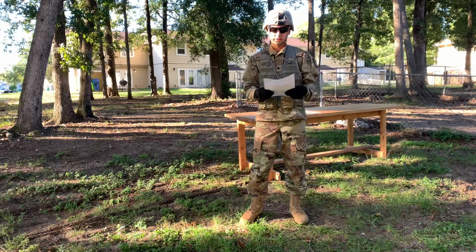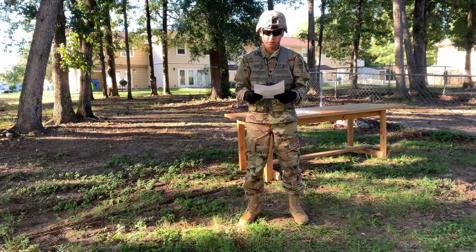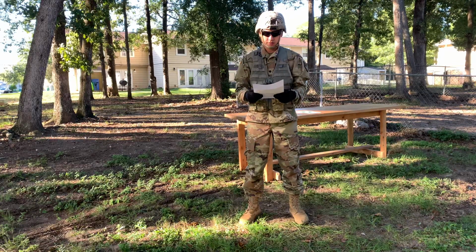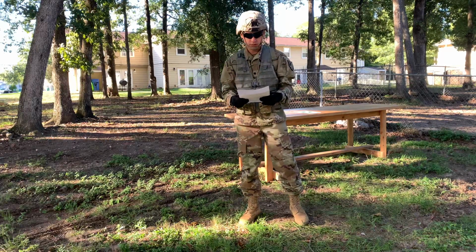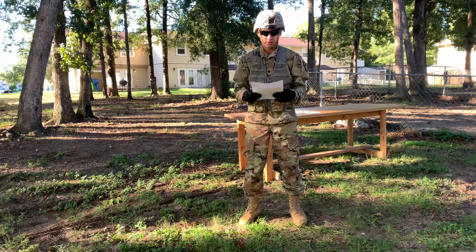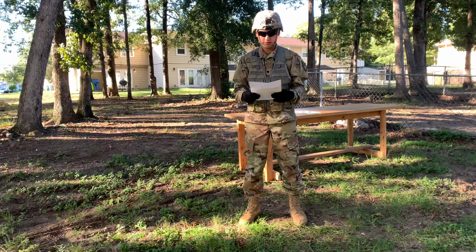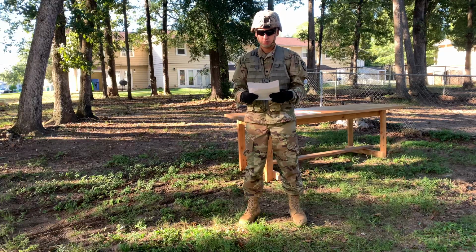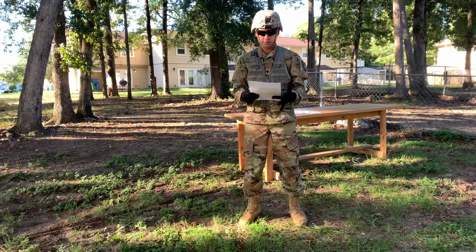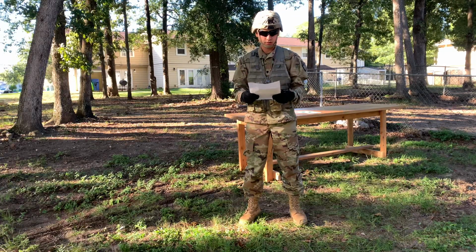The performance measures are: number 1, identify the graphic bar scale on the map. Number 2 is determine the straight line distance between 2 points on the map. And number 3, last one, is measure the distance along a road, stream, or any other curved line that you can find.